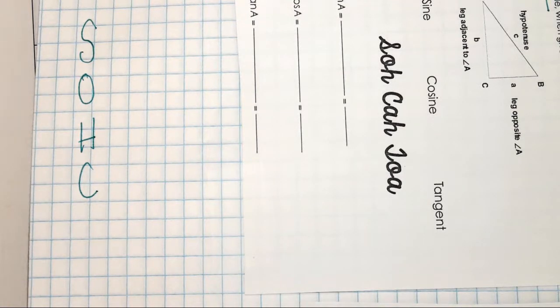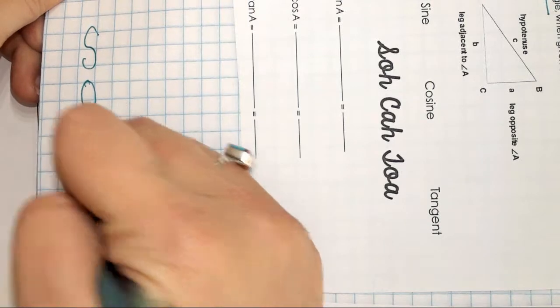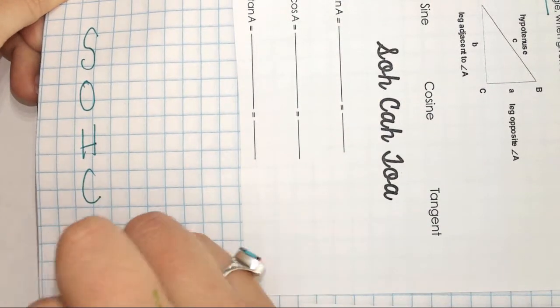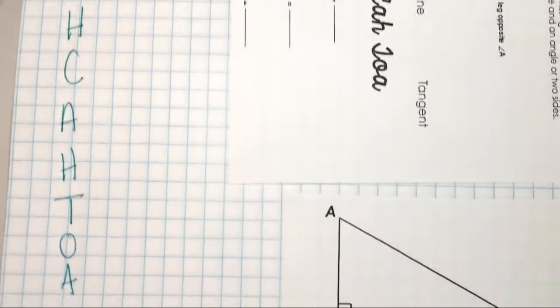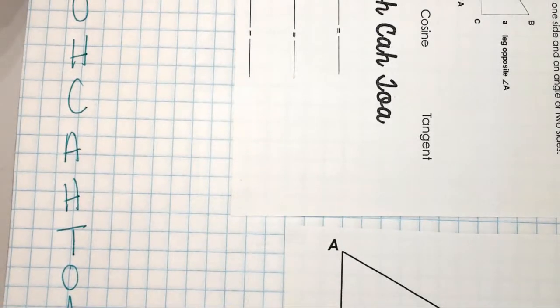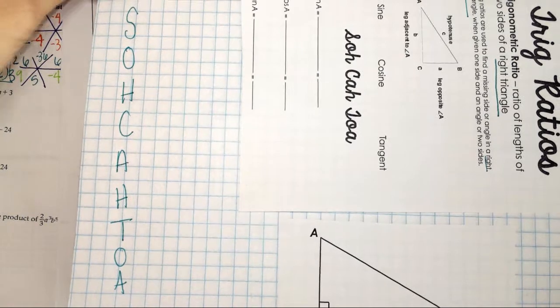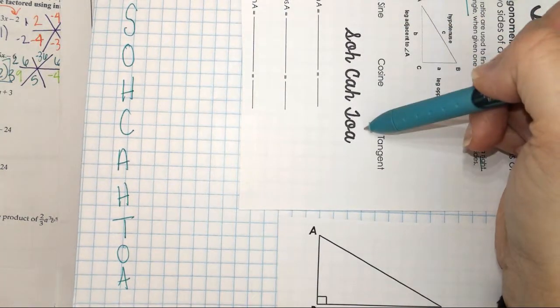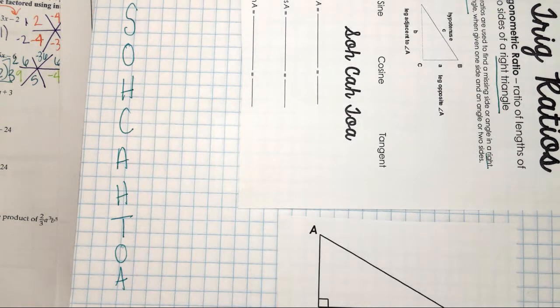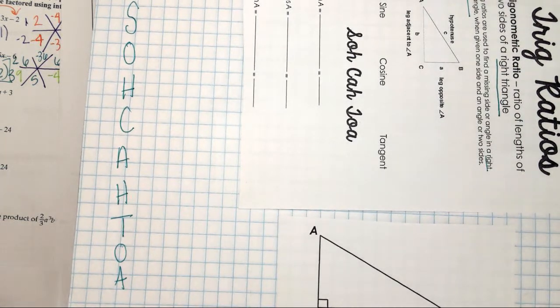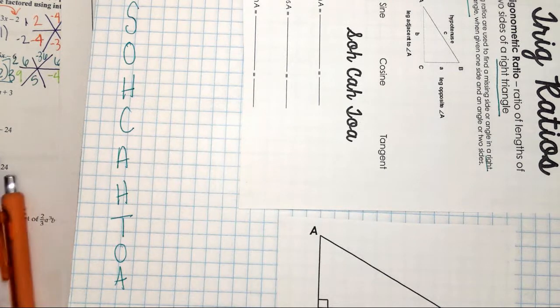That's fine. It's on the paper already. SOHCAHTOA.